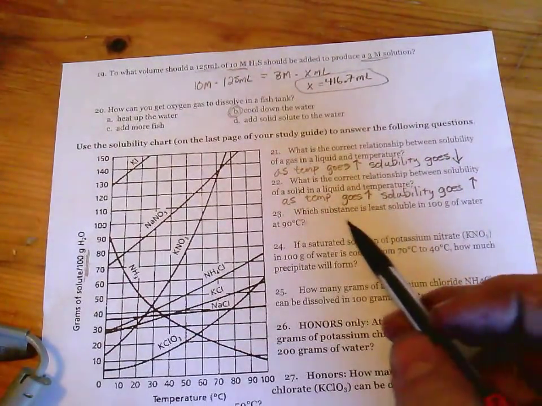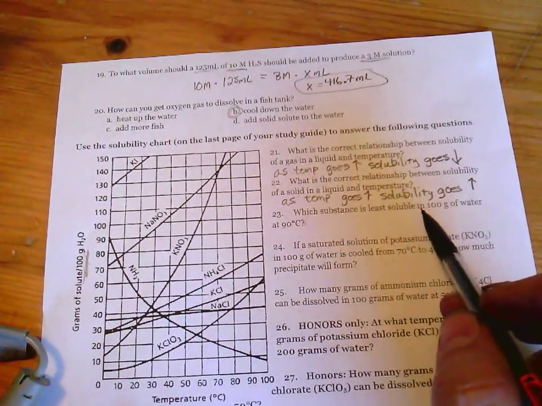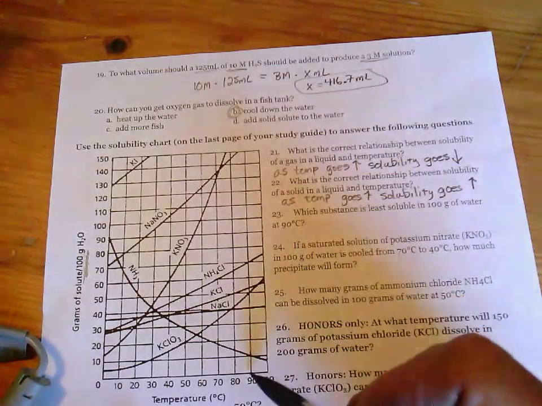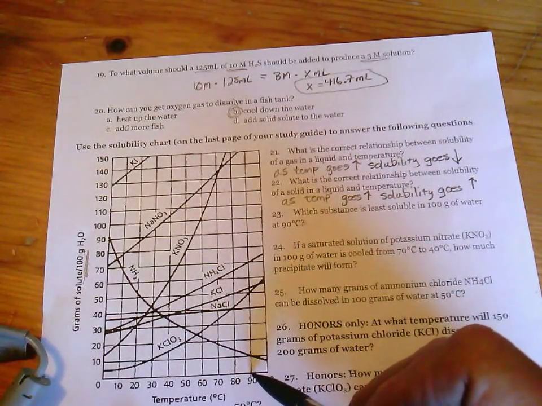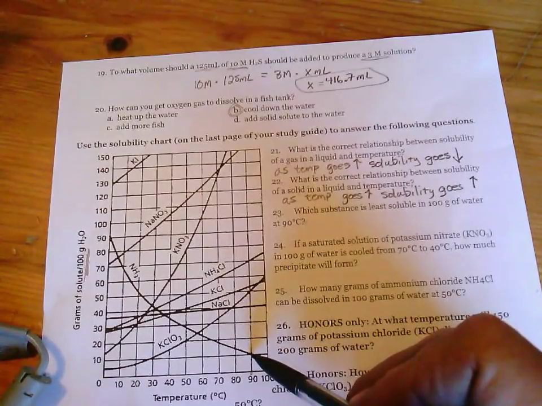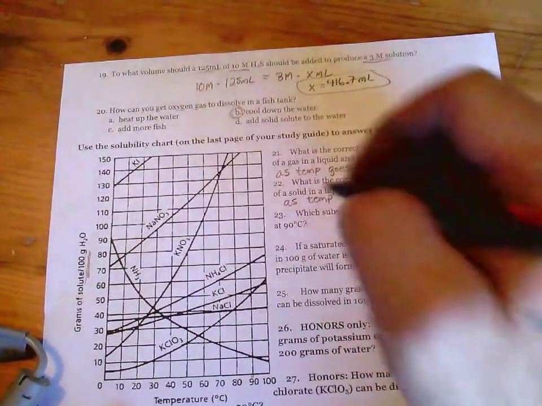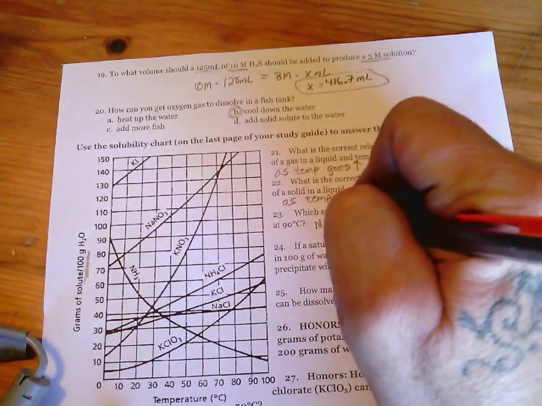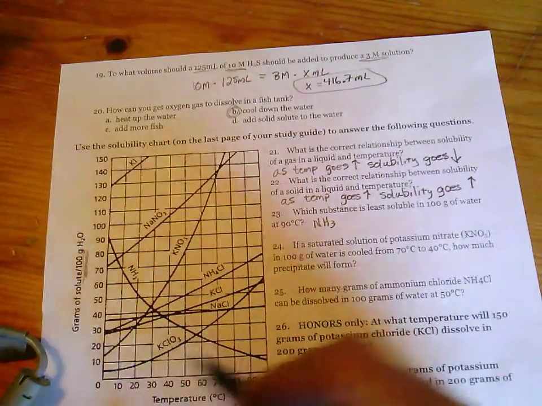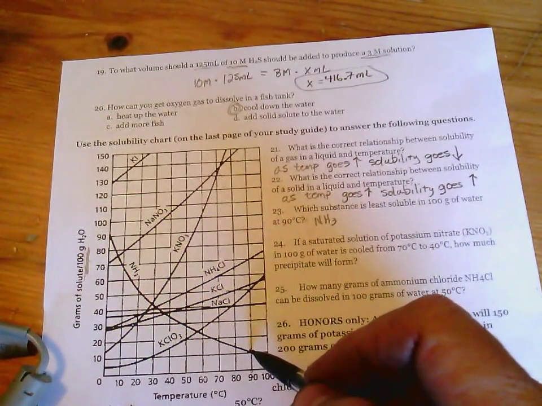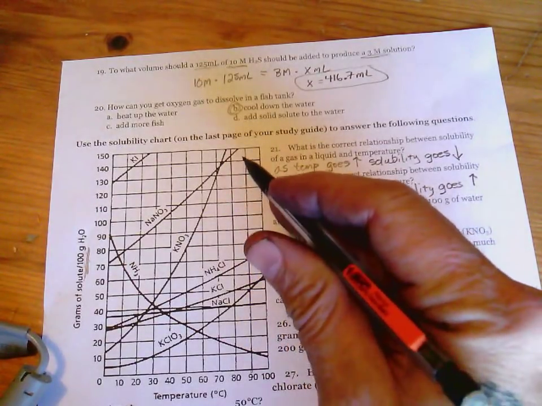Okay, which substance is least soluble in 100 grams of water at 90 degrees? So this is simple. I go to 90 degrees and see what I can dissolve the least of. NH3. I can only get 10 grams of NH3 to dissolve in 100 grams of water at 90 degrees. All the other things are much higher, right?